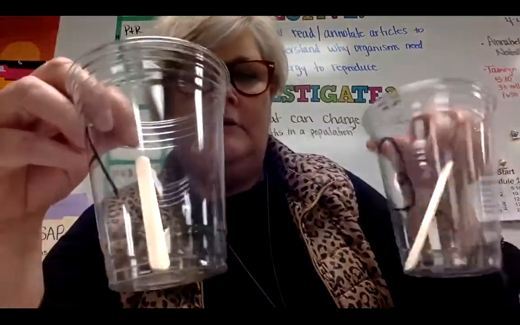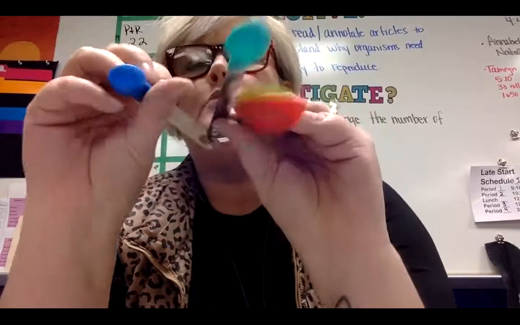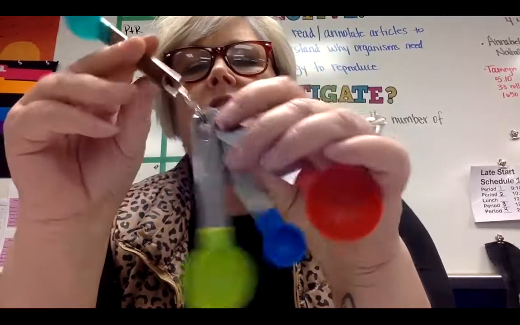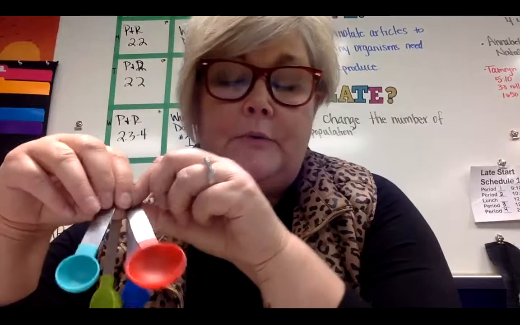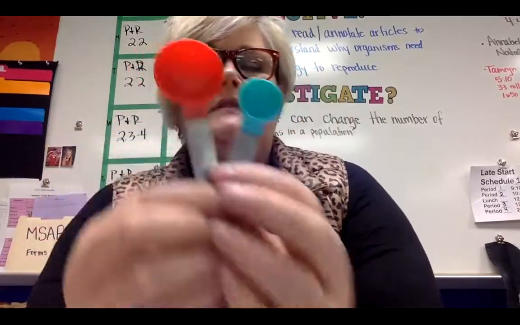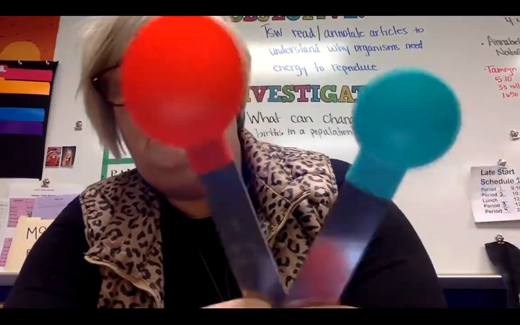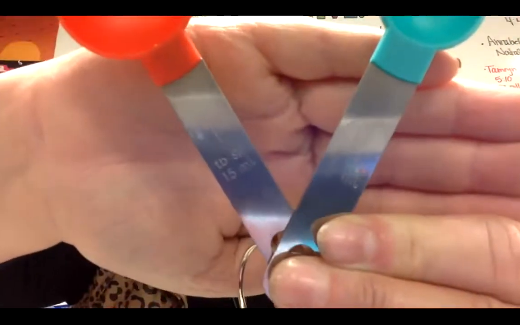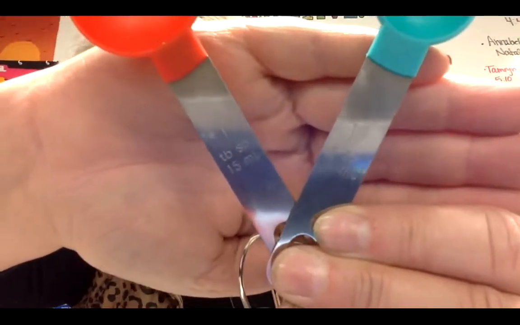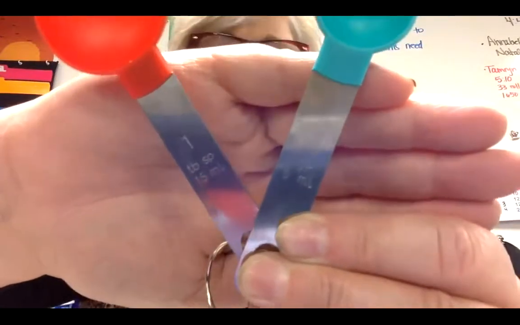You'll also have 3 cups, and they are labeled A, B, and C. You will have measuring spoons. Some of you guys only have 2 spoons on your tray, and that's totally fine. I just was lazy and I didn't separate some of them. So the 2 spoons you guys are going to have is, let's see if you guys can see that. All right, you've got a 1 tablespoon and a 1 teaspoon.